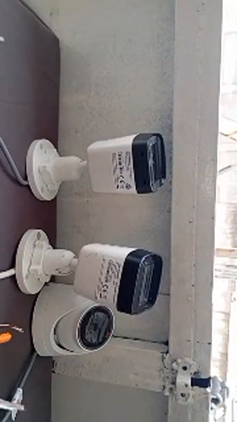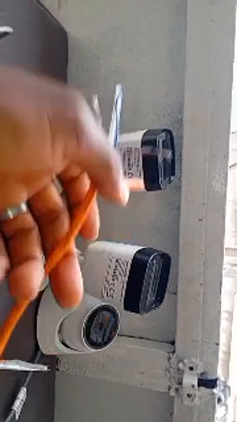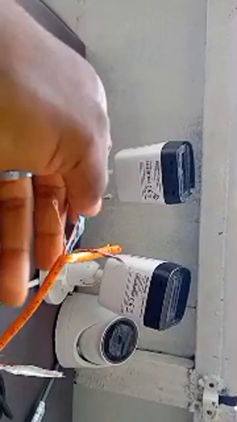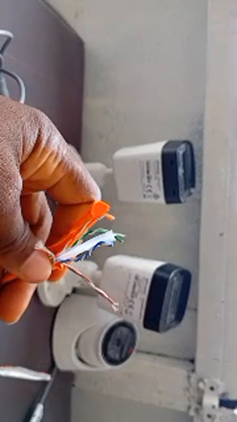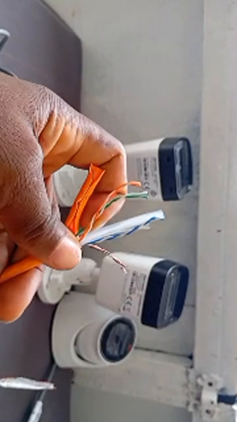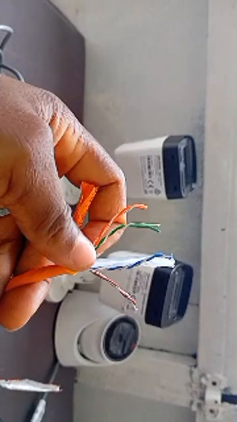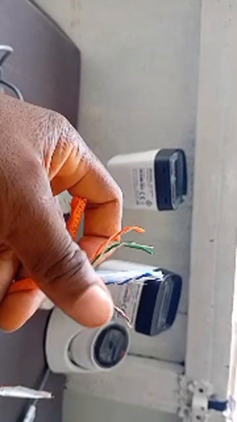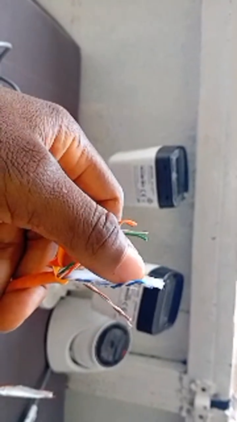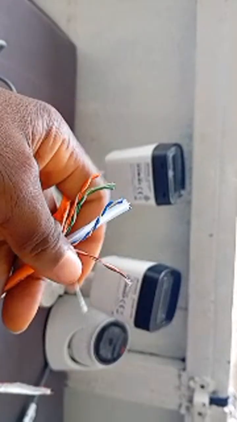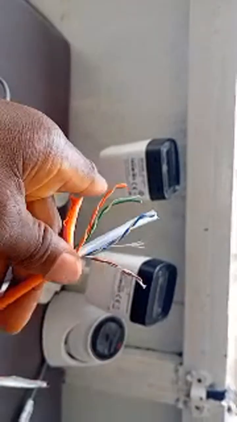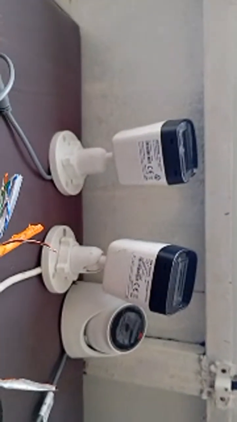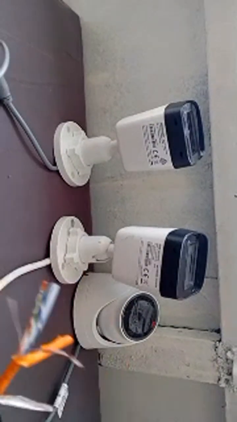The reason why we don't need a power cable for an IP camera is because this Cat6 that you're seeing right here also has power. It has internet, it has network, and it also possesses power. So you can use Cat6 for your analog camera without having a power cable.